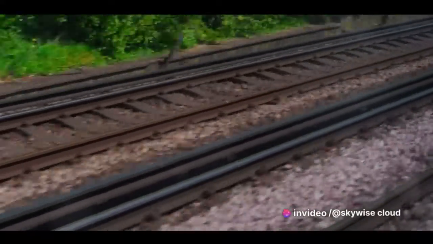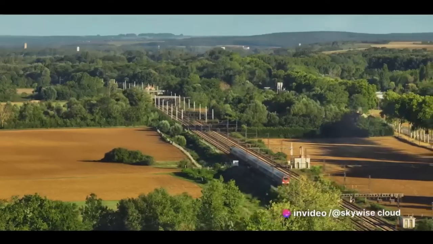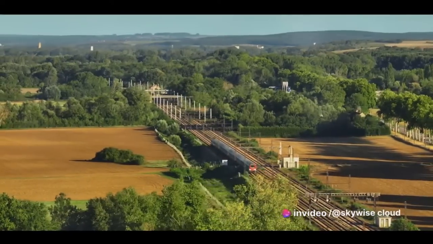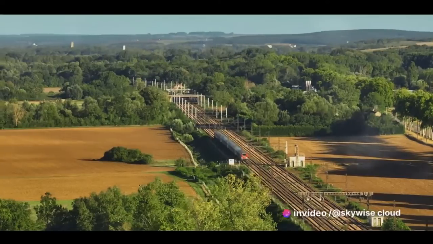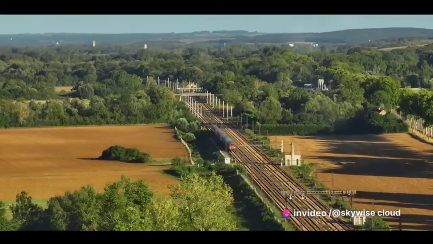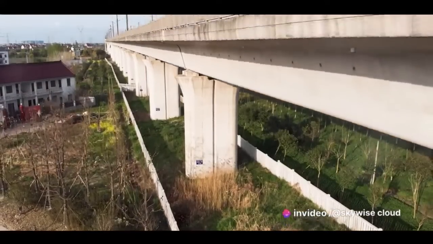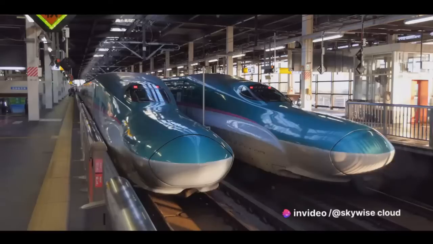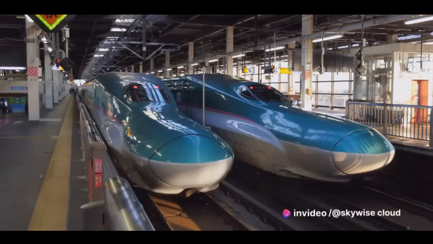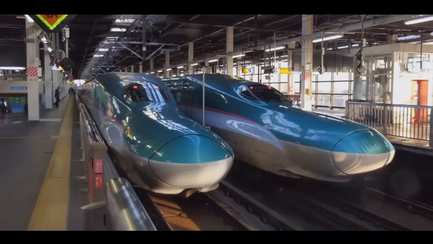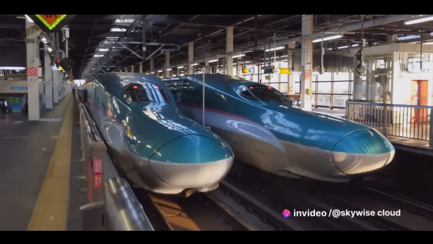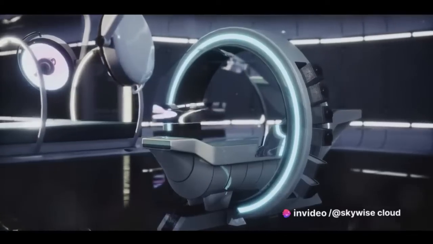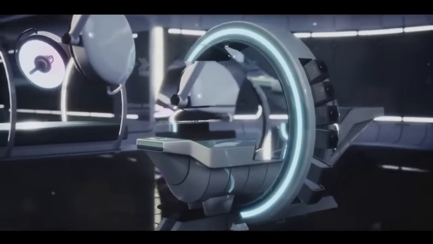The potential impact of quantum maglev trains is enormous. They promise to revolutionize our transportation systems, offering high-speed, efficient, and sustainable travel. Imagine cruising at lightning-fast speeds, levitating above the ground, all while leaving a minimal carbon footprint. It's a vision of the future that's both exciting and eco-friendly. Moreover, the development of these trains could open up a plethora of opportunities for research and innovation in various fields, from physics and engineering to environmental sciences.